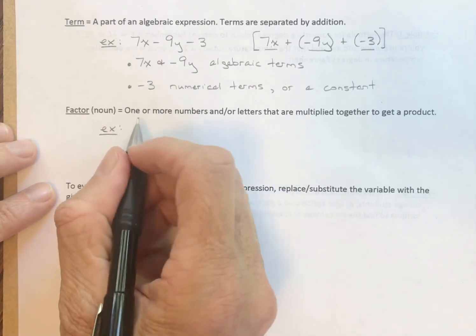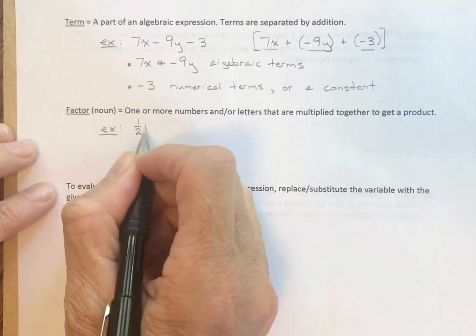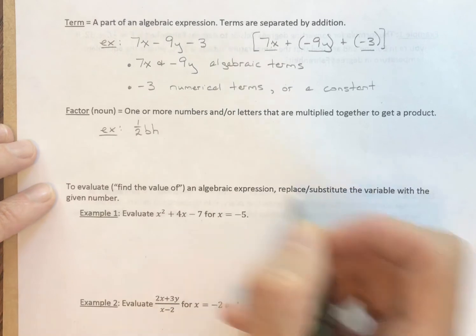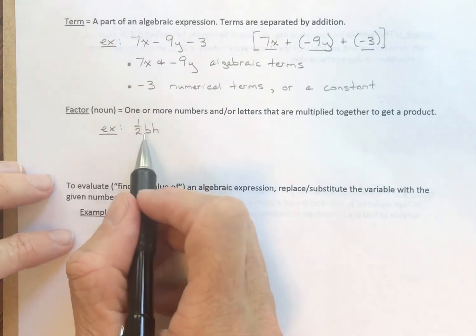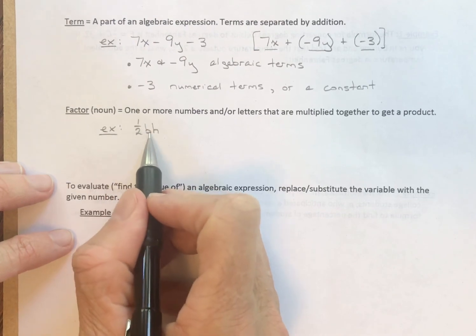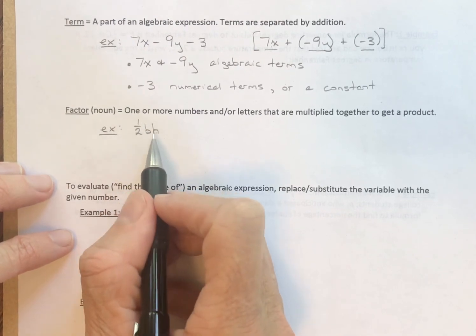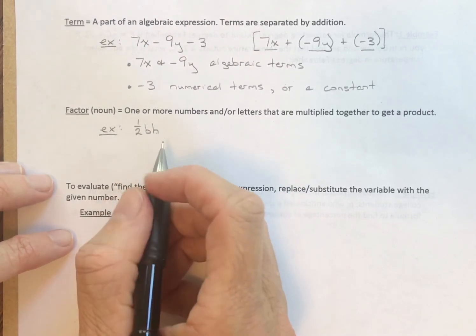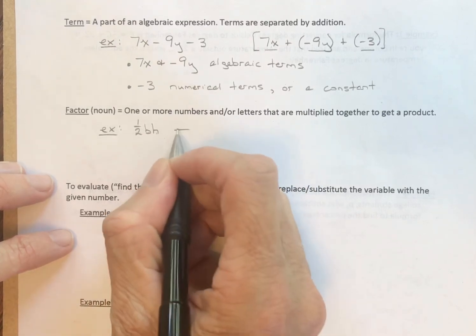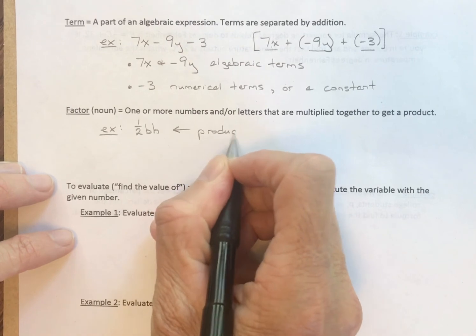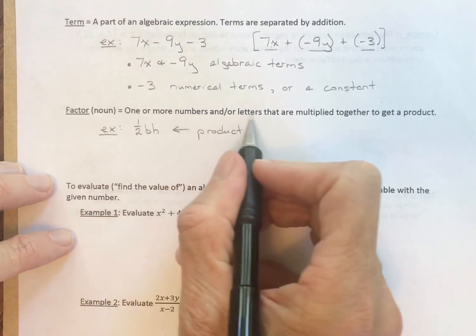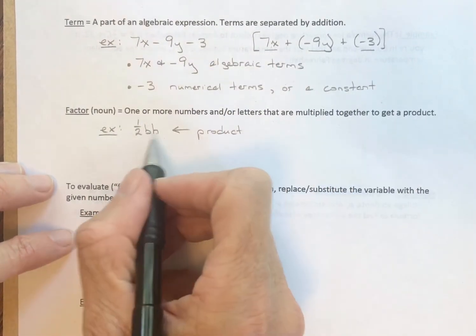Let's take the expression 1/2 BH, which some of you may recognize, and I said the word base. 1/2 times B times H, 1/2 times base times height is how you find the area of a triangle. This is a product. So we have one or more numbers or letters that are multiplied together. We got a product.